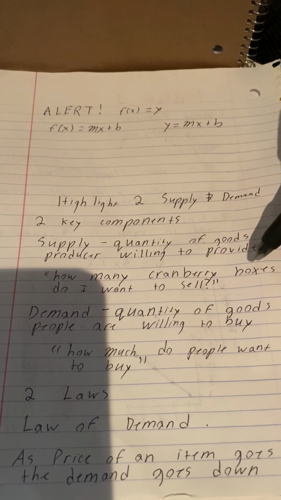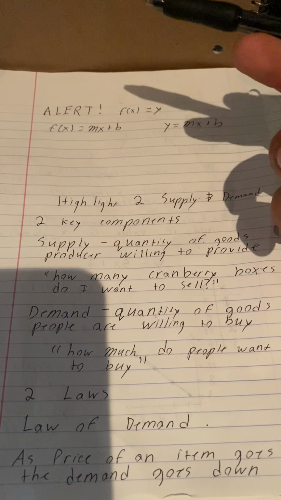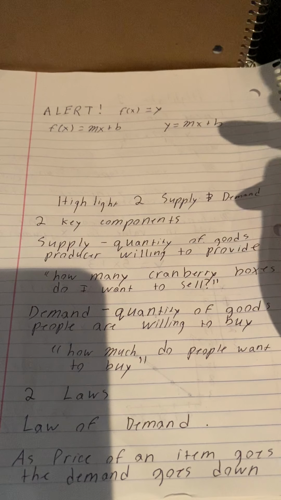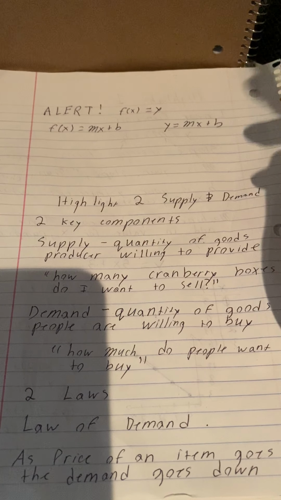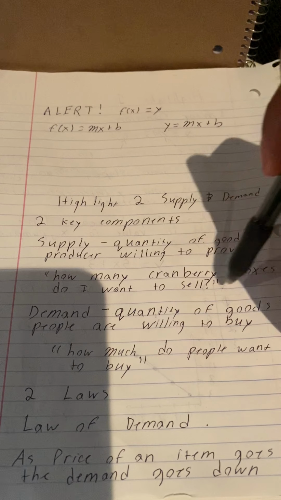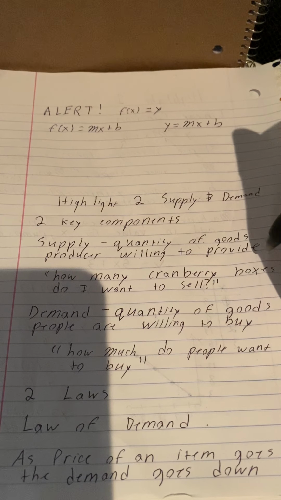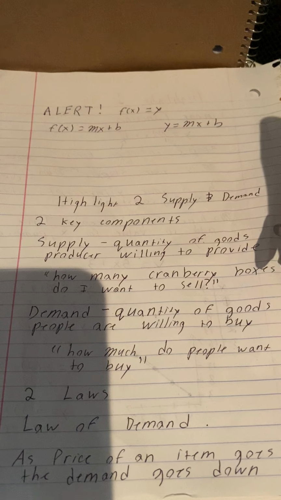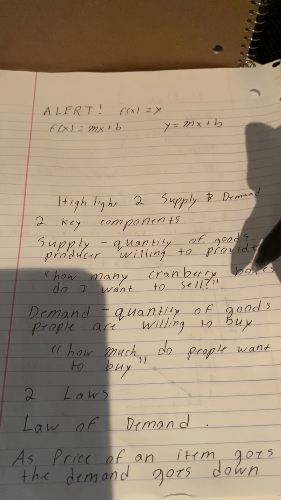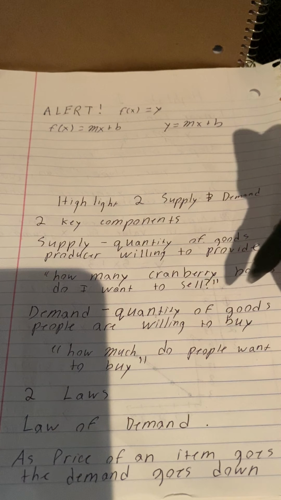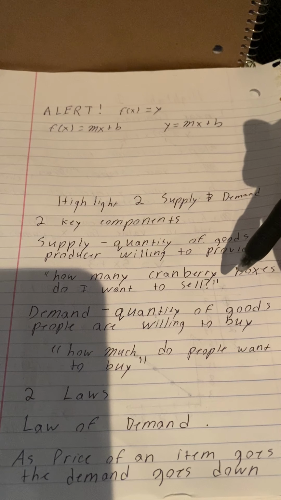I put cranberry boxes because the book uses cranberry boxes as a huge example, so I'm going to break it down with cranberry boxes. But this could be anything: ice cream, pizza. I'm thinking foods because I'm hungry right now. But it could be any good.